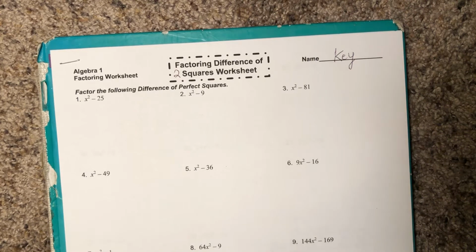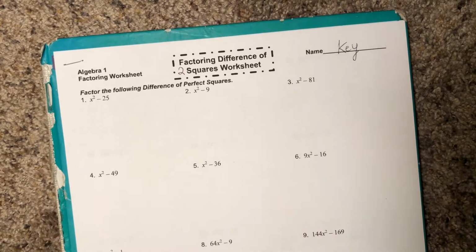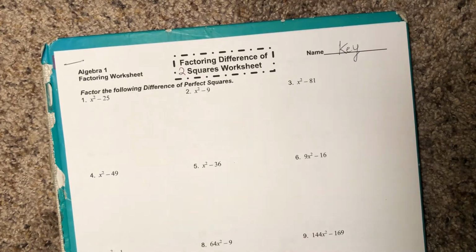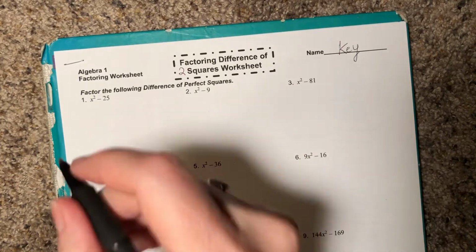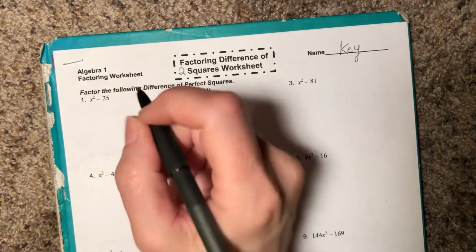All right, I'm gonna do a video answer key for you so you can see the answers a little bit better. All right, difference of two squares. This is the first section. So we did some examples on number 10 and 11 on the back side.